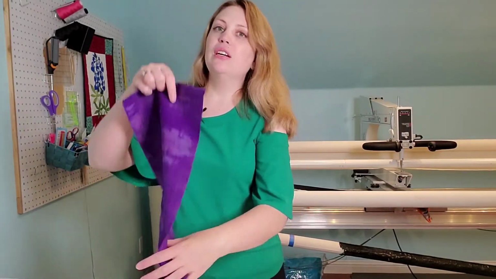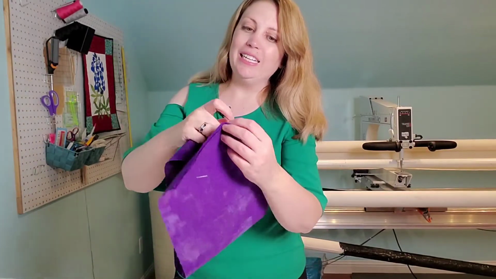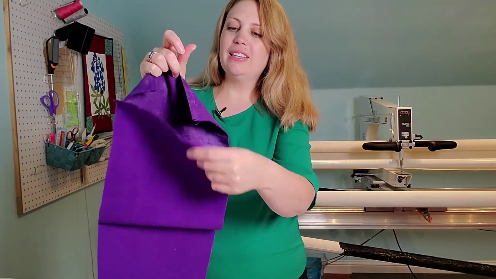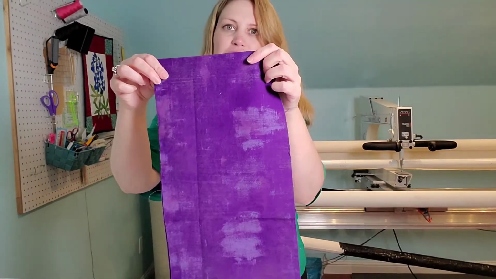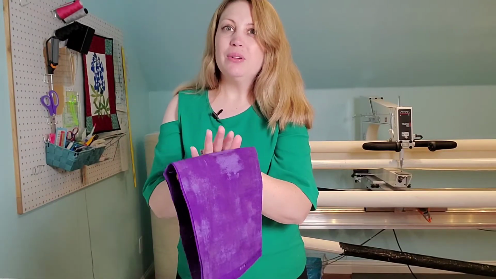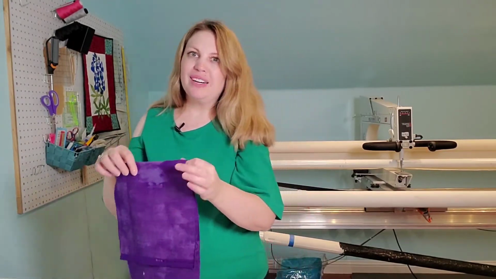This one's called a grunge. A grunge is actually a type of solid. You'll see that it's woven all the way through, but then they laid a print on top. Grunge is specifically by Moda for anyone looking for it. This is great when you want the look of a solid, but you want to break it up a little bit.